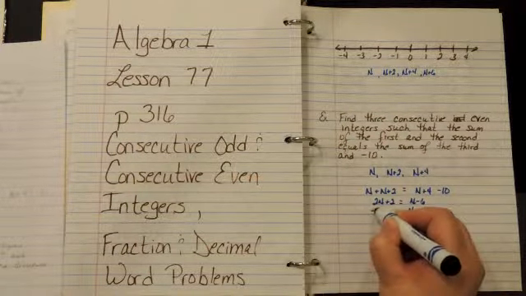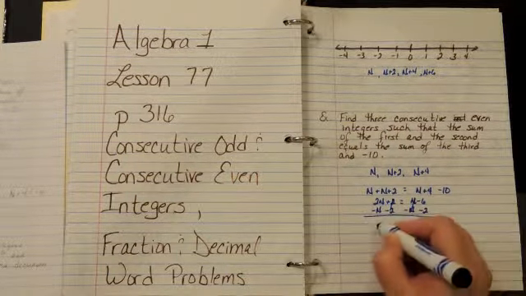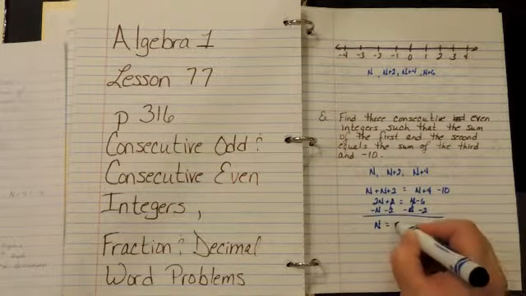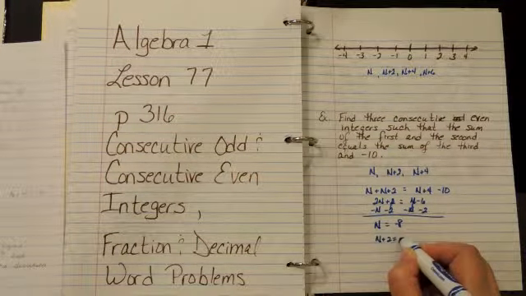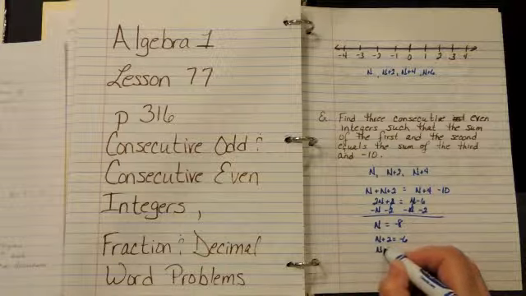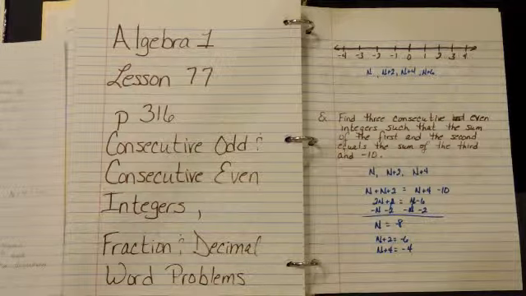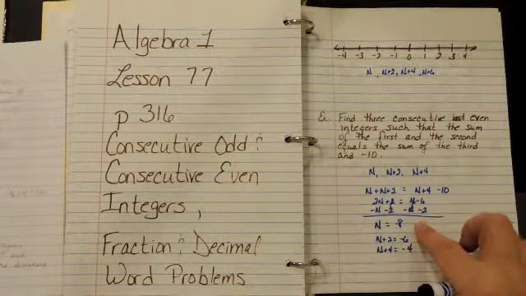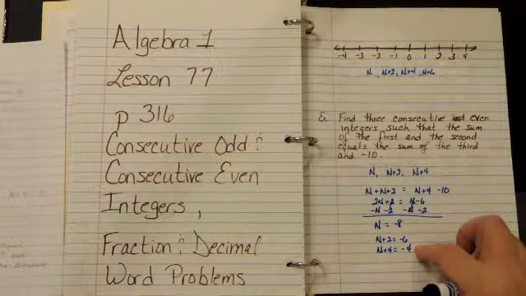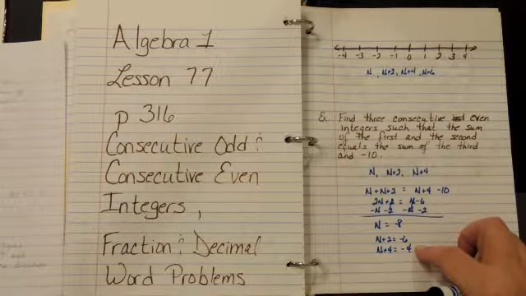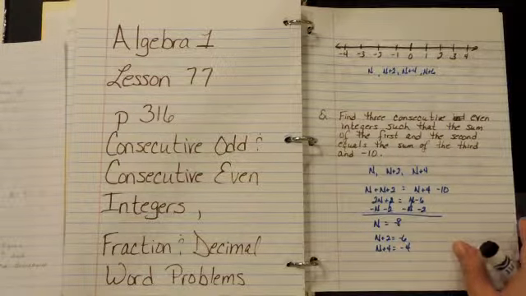Right? Let's get the n's on this side and the other numbers on this side. And we have n equals negative 8. If n equals negative 8, then n plus 2 equals negative 6, and n plus 4 equals negative 4. Right? Let's check this. So n, negative 8, minus 6 is negative 14, and that equals negative 4 minus 10. They both equal negative 14, so that checks.